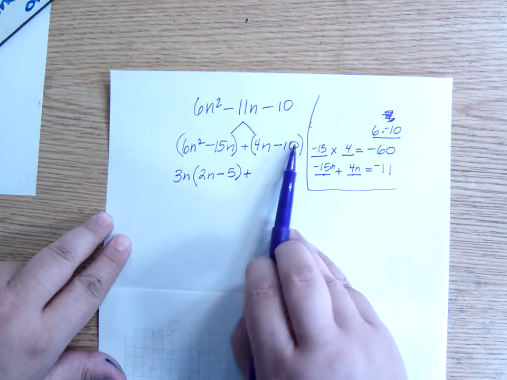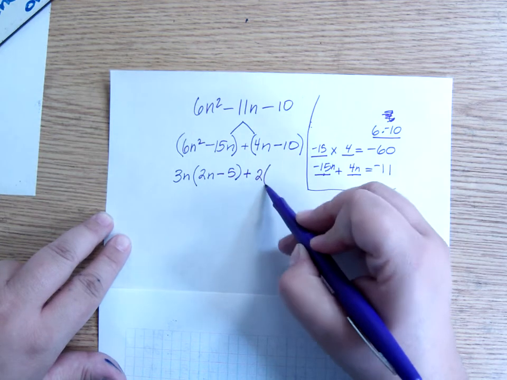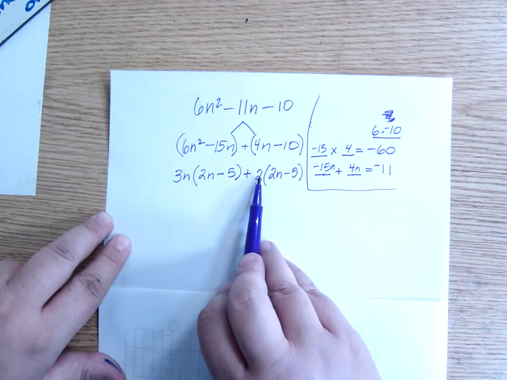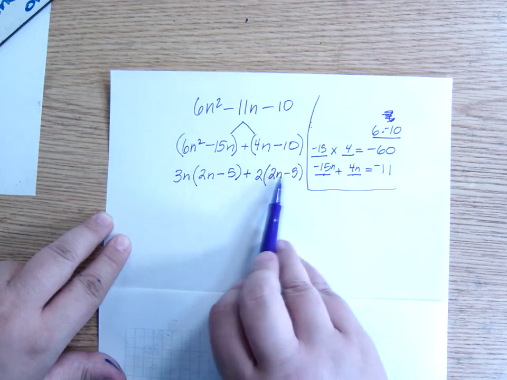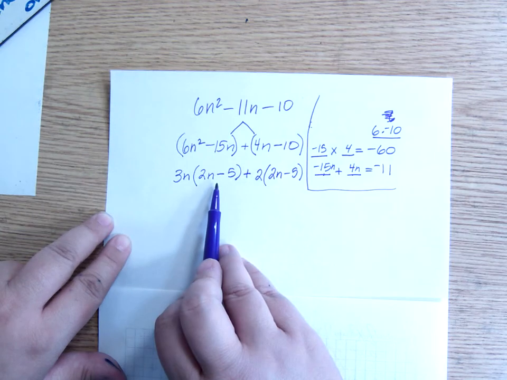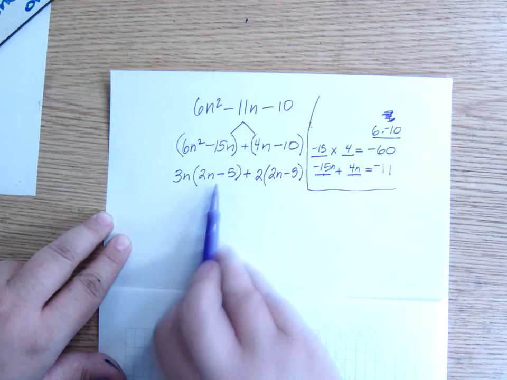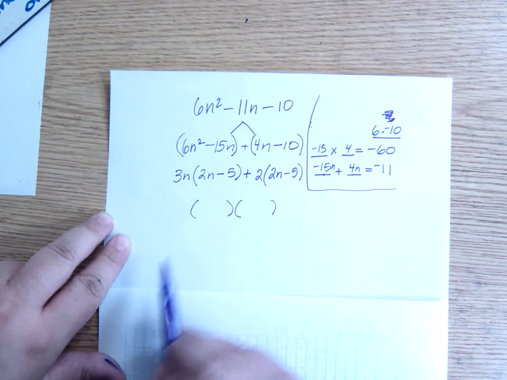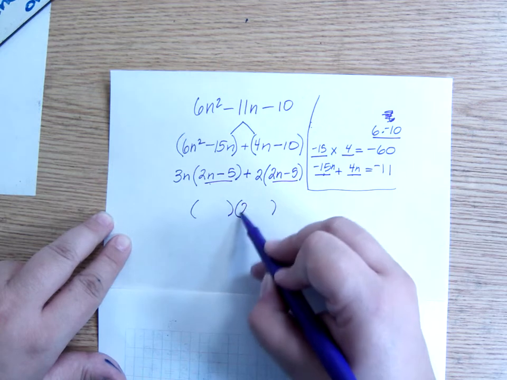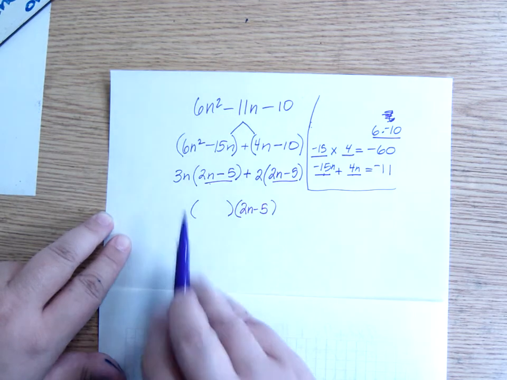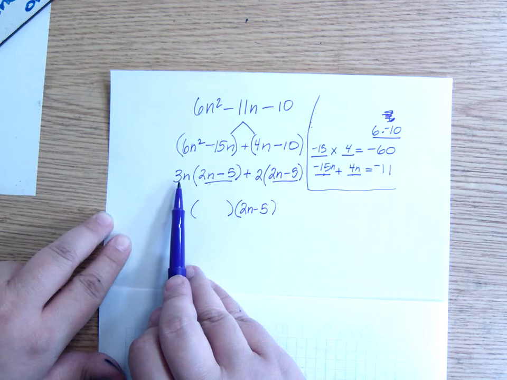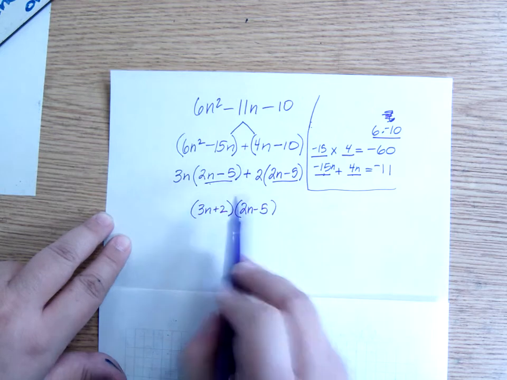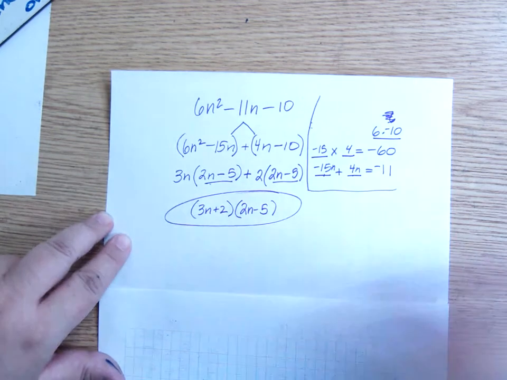If I take a 2 out of both of these, that leaves me with 2n minus 5. Sometimes you might have to take a negative number out of the back one so that the signs will match exactly in these 2 sets of parentheses, because that's your goal. And now you're ready to write the answer. One set of parentheses comes from the stuff that's already in parentheses, which is 2n minus 5. The other set of parentheses comes from everything that's outside of the parentheses right now, which is 3n plus 2. And there's your answer. The end.